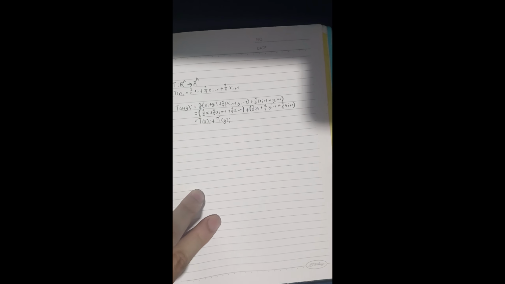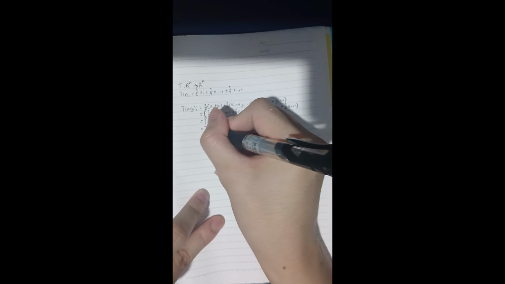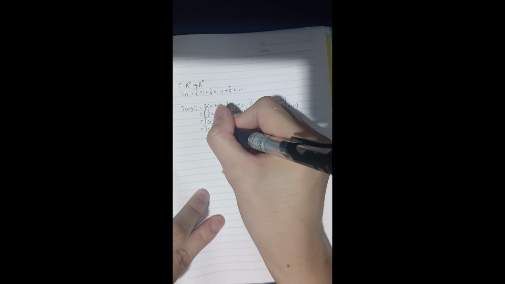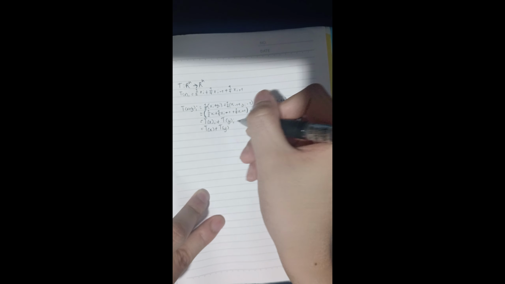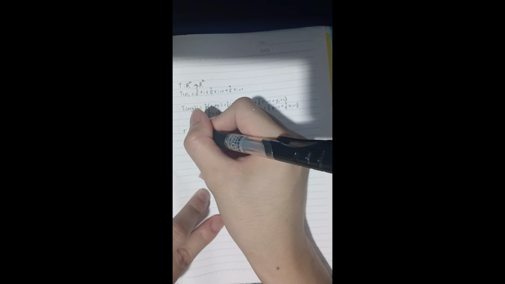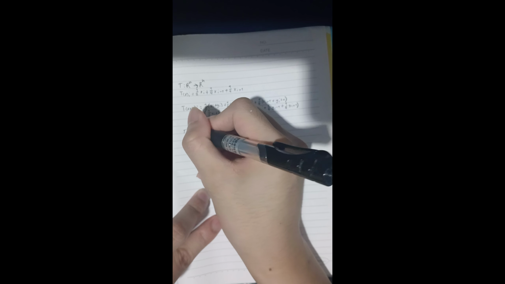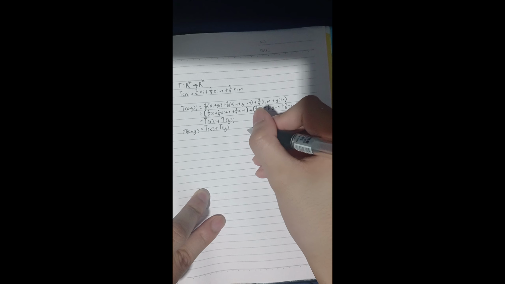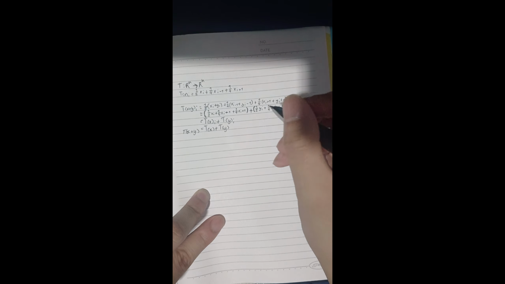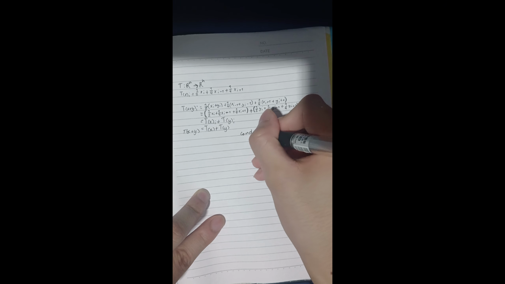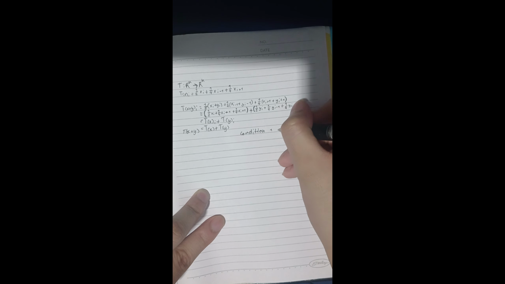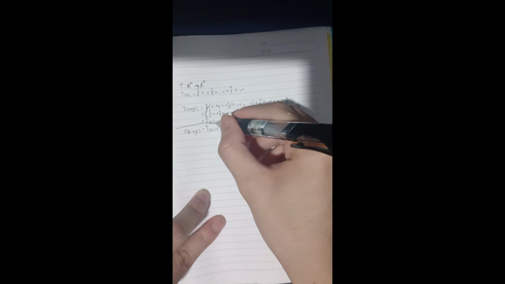And since this holds for every component i, we can conclude that this is Tx plus Ty. So now we can conclude that the first condition is satisfied.